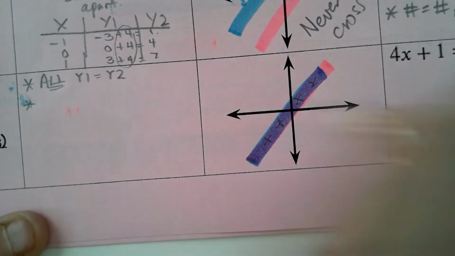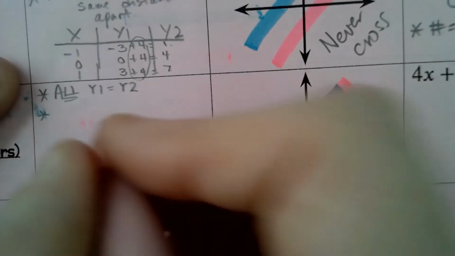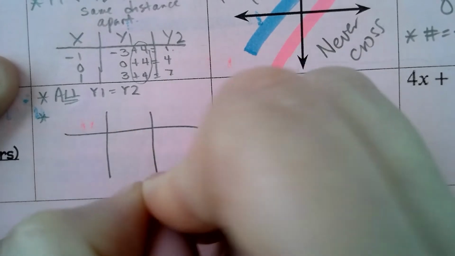So what does that look like in a table? What this looks like is all y1s equal y2, okay? And literally there's nothing else to add. So let's put this in our calculator and let's see what we get.